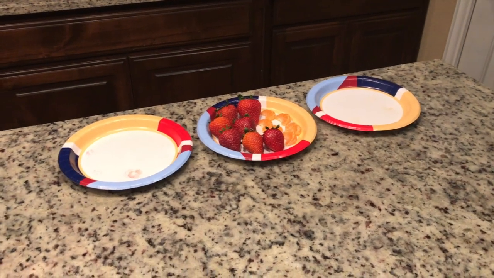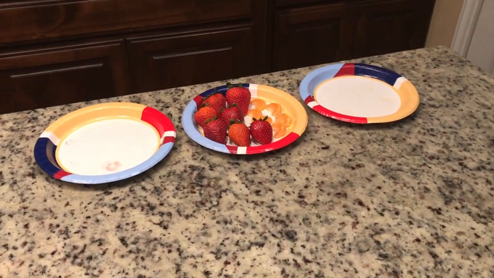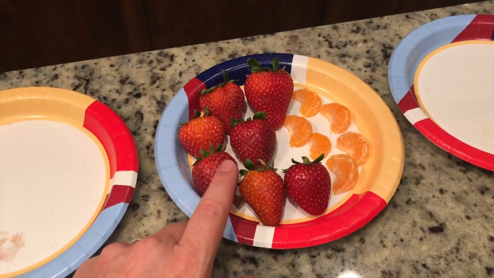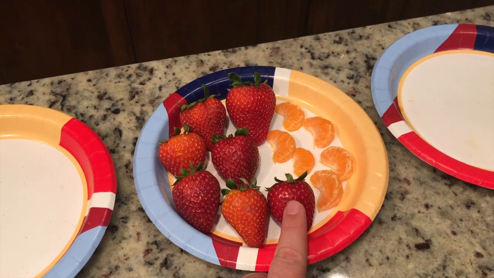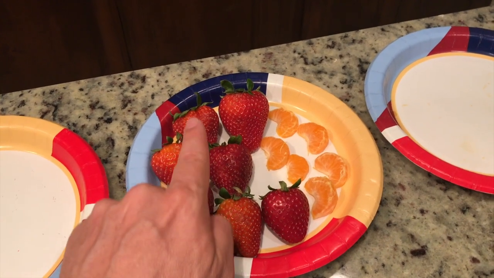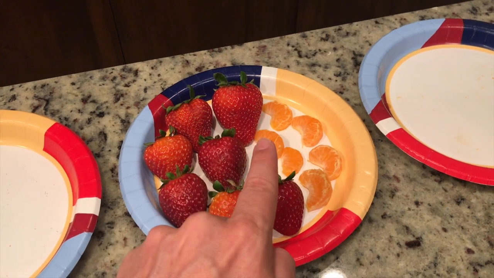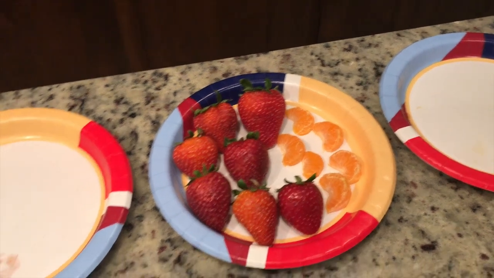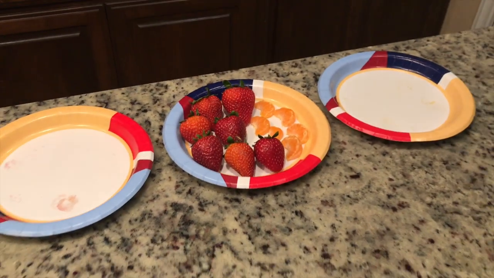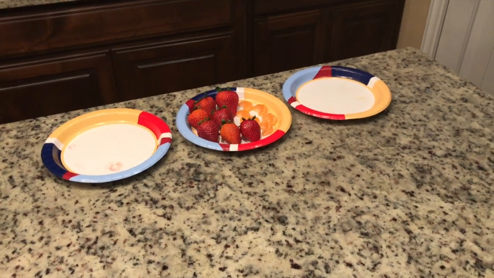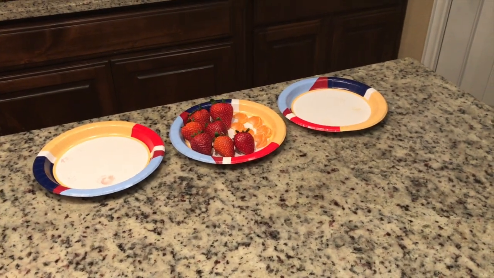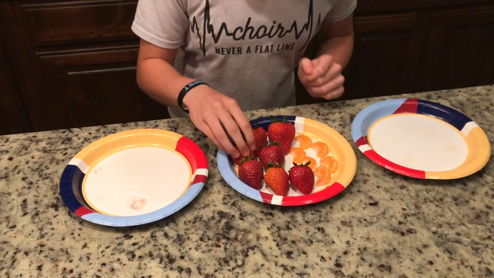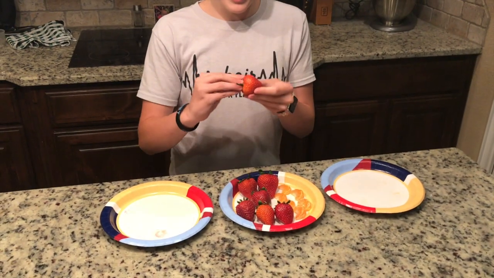All right, so now our problem says Mr. Rhodes has 13 pieces of fruit. There we go. Let's count these pieces of fruit. 1, 2, 3, 4, 5, 6, 7, 8, 9, 10, 11, 12, 13. So Mr. Rhodes has 13 pieces of fruit. But while he was away, his daughter Emma came by. And she ate 5 pieces of his fruit.